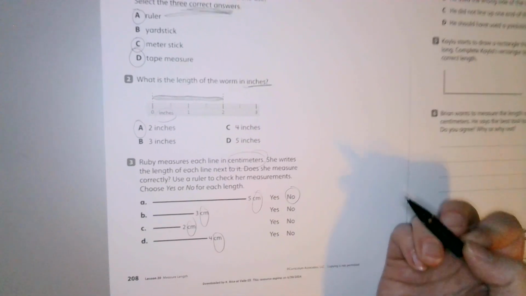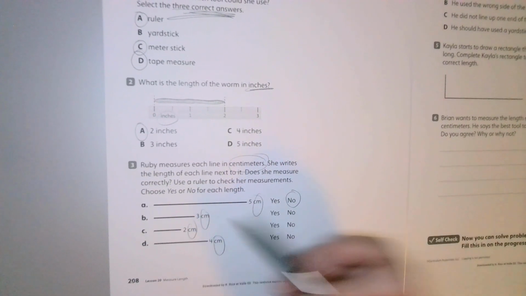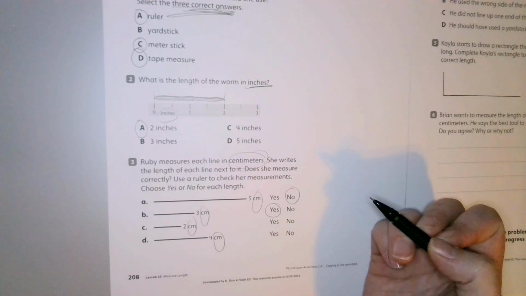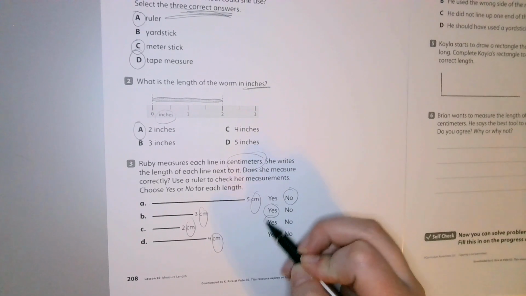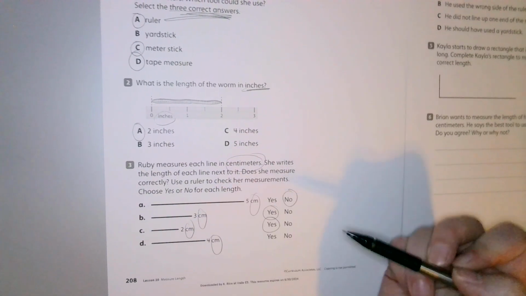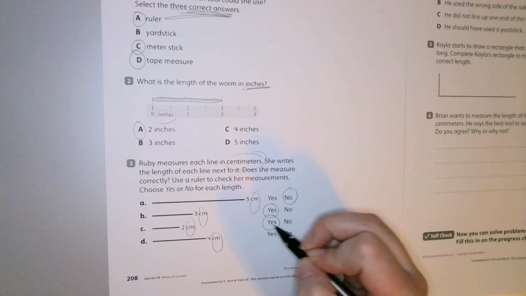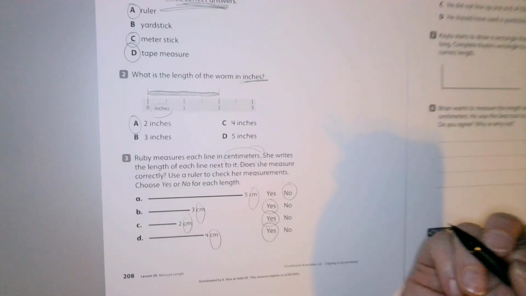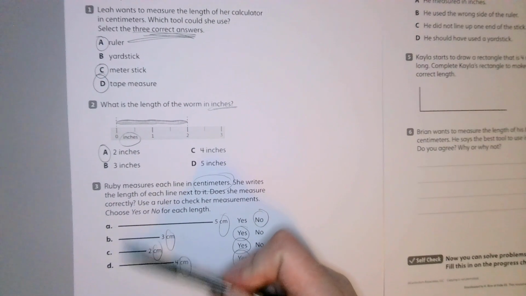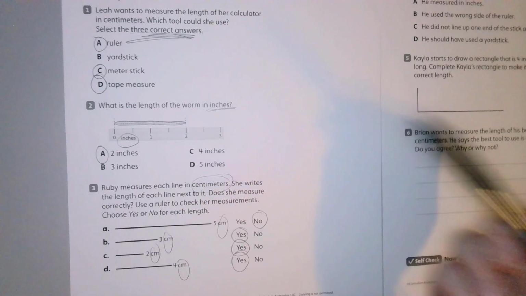No, that is not correct. What about B, 3 centimeters? Yes, that is correct. C, 2 centimeters? Yes, that is correct. And D, is this length 4 centimeters on a ruler? Yes, it is. If you got one of these wrong, double check with your ruler. Make sure you have lined up on 0, and then look to see where it fell.